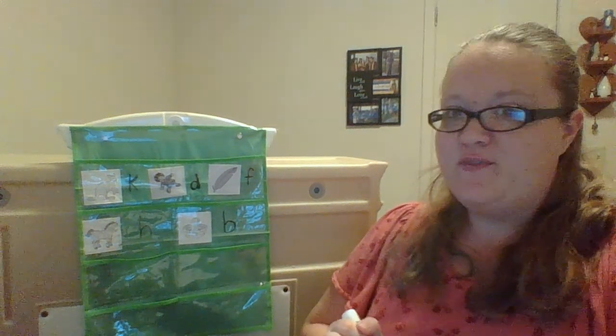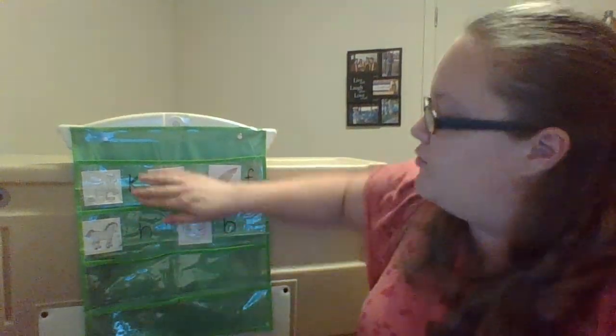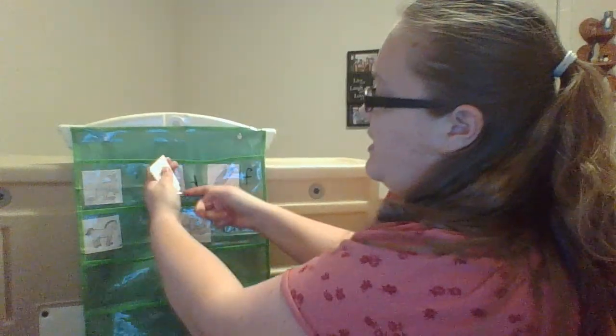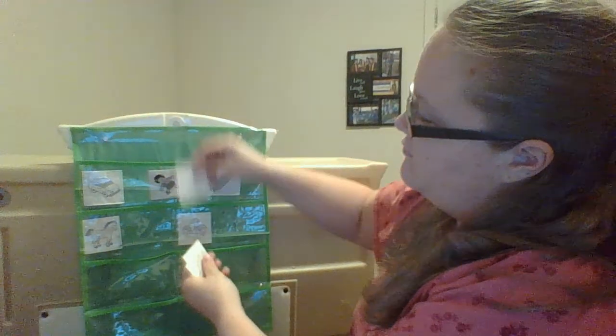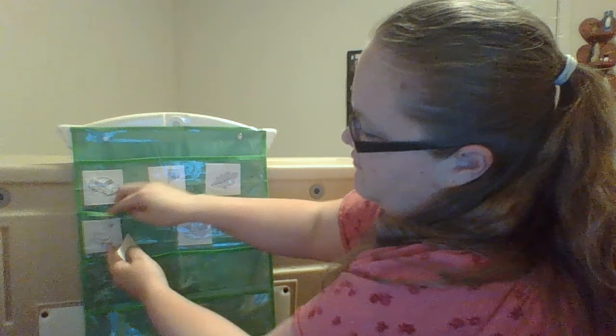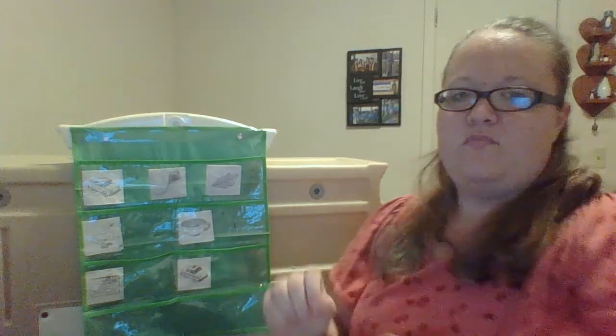All right, so that was more of a review. So let's take a look at some new words today. So I'm going to erase these letters and replace our cards. And we're going to look at 7 new pictures. So the first picture I have is a car. Car. What sound do you hear at the beginning of car? That's right, you hear a k sound.